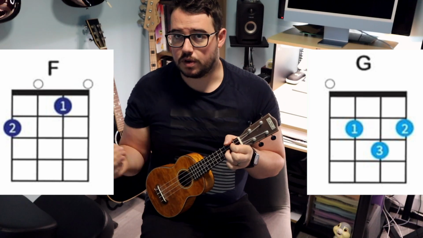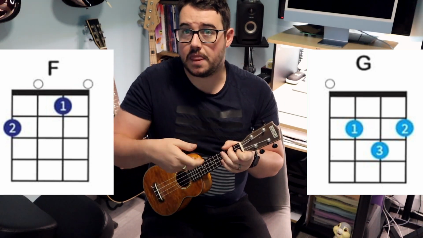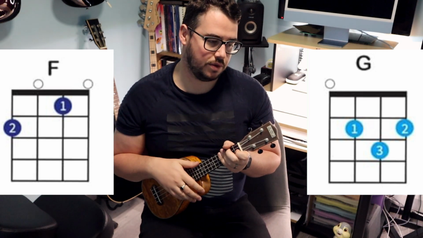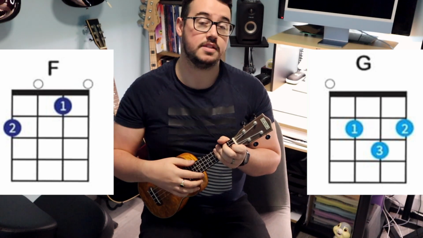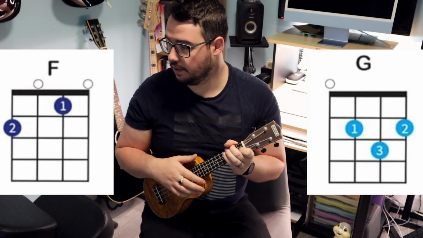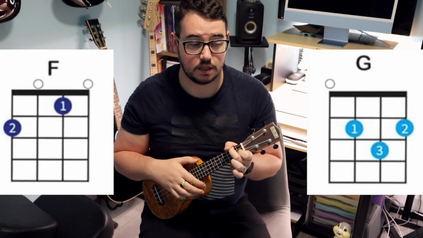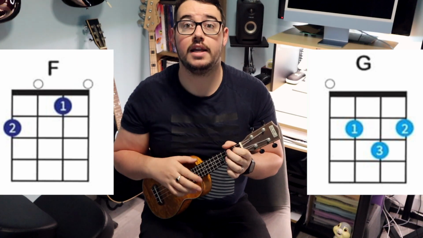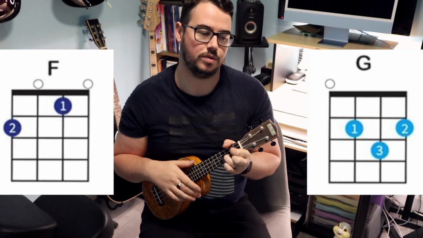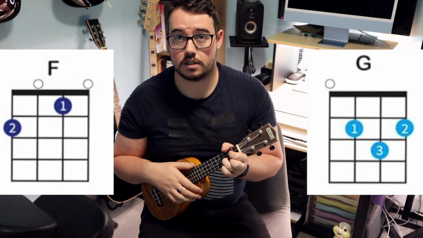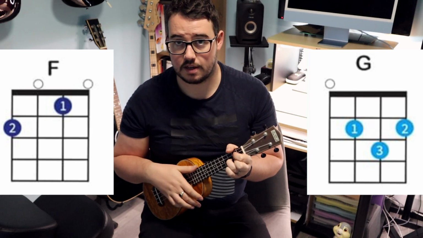So after the next count of 4, we're going to play 8 Fs and then transition to G and play 8 Gs. 1, 2, 3, and F. 2, 3, 4, 5, 6, switch, and G. 2, 3, 4, 5, 6, 7, 8. Very good.